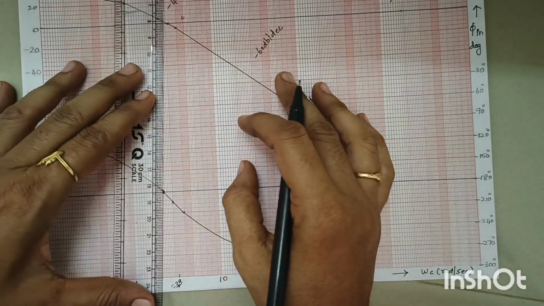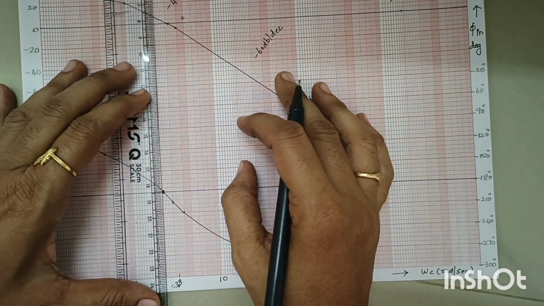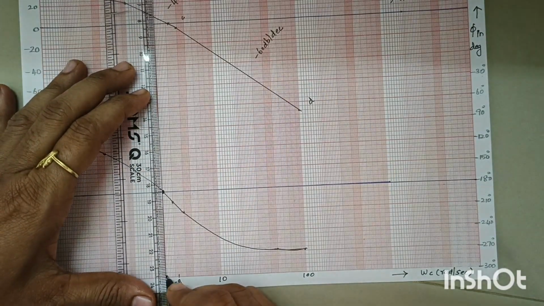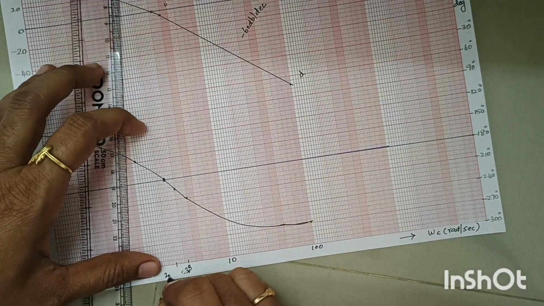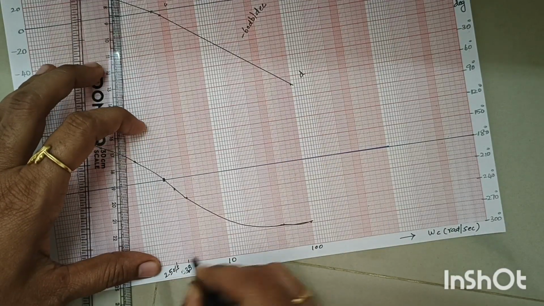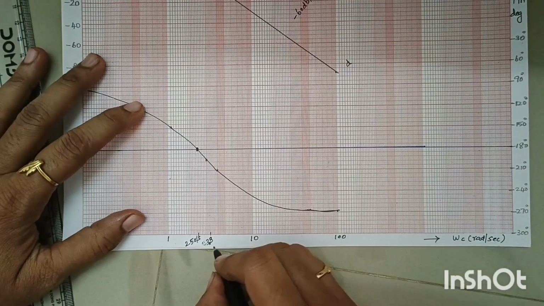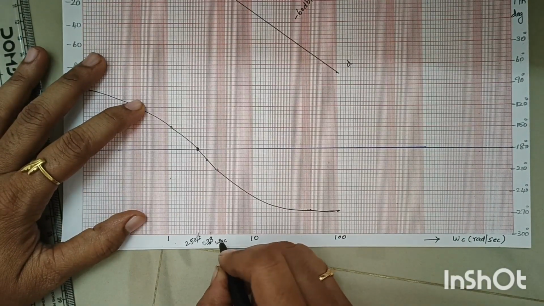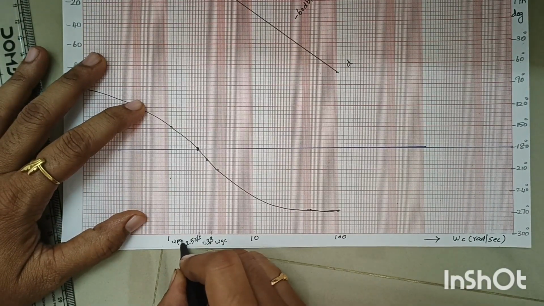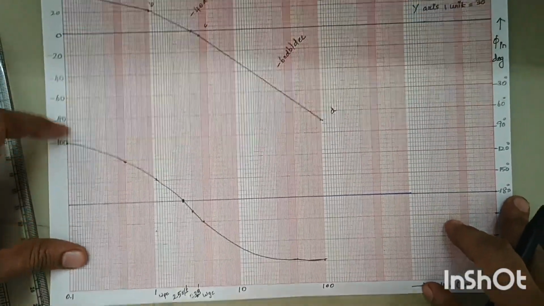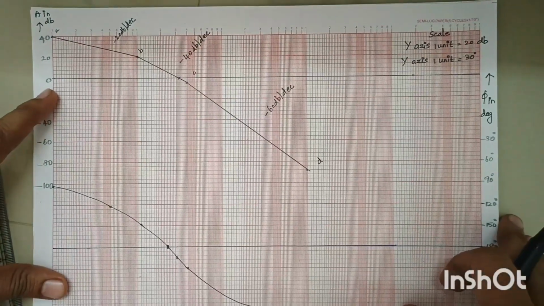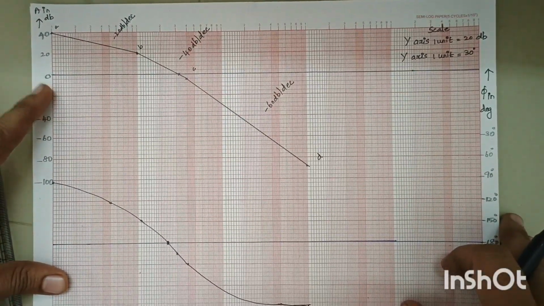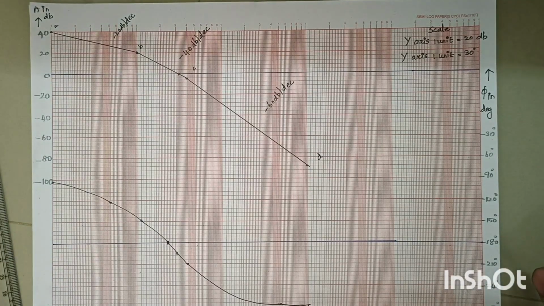Right. So just keep a scale. It will be very easy for you to do. So here lies my value. So it is around 2.5 radians per second here. So this is my gain crossover frequency and this is my phase crossover frequency. Right. That's all. The problem gets over here. Hope you people understand well. If you have any doubt, comment me. Let me know. I'll try to clear.